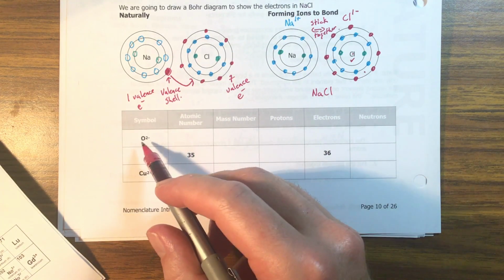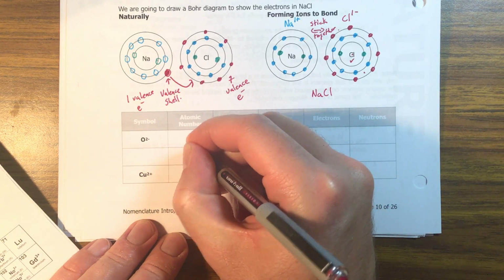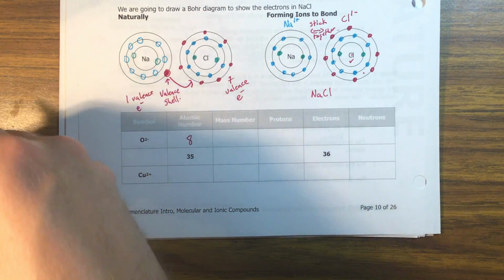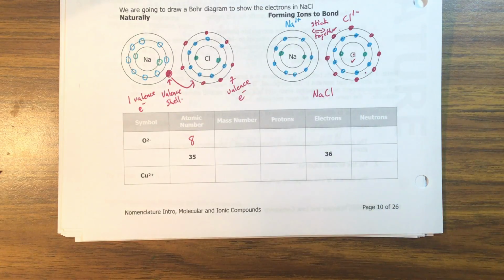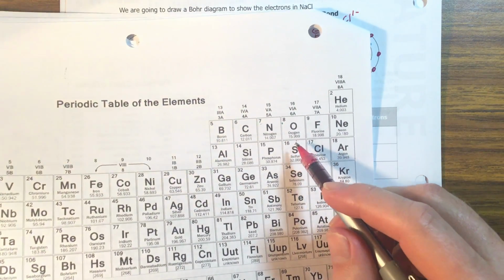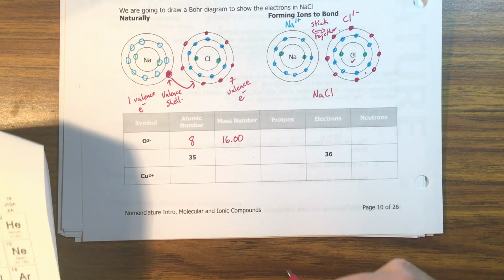So oxygen, it takes on a 2 negative. Oxygen has an atomic number of 8, that's this guy up here. It has a mass number of 15.999, or some places just say 16.00.